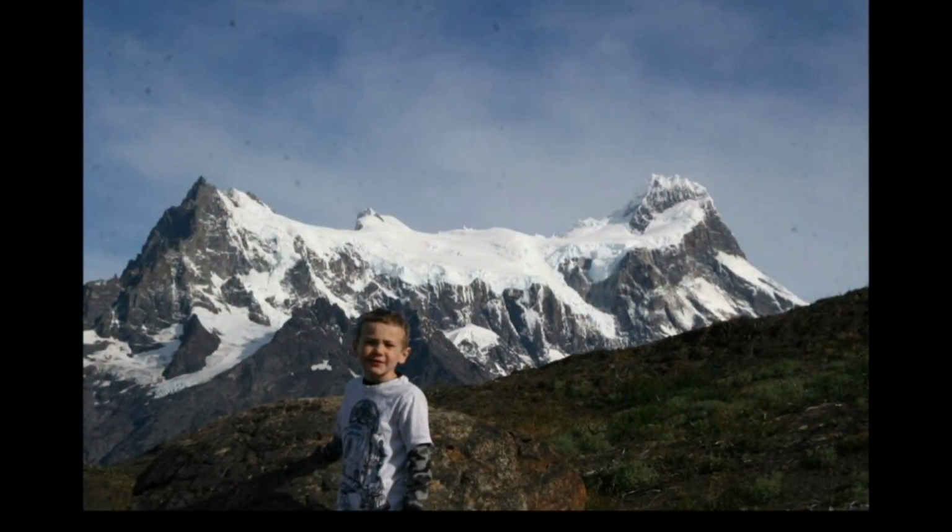Hey guys, today we're going to talk about mountain building. We're going to talk about two processes that help form mountains, folding and faulting. The most important thing to remember is that mountains are formed by the movement of the Earth's tectonic plates. This first picture here is from the Andes Mountains in South America.